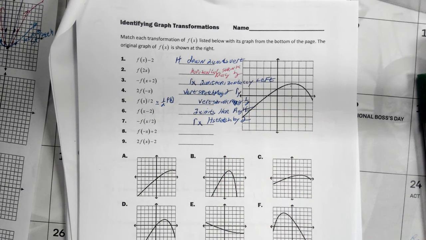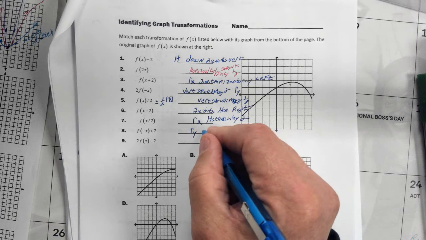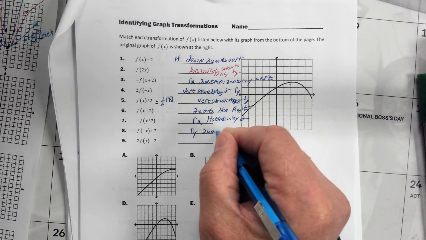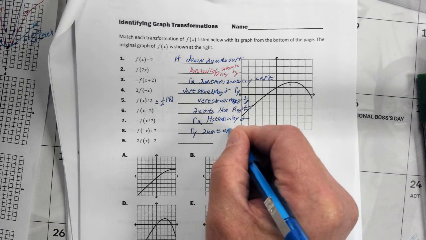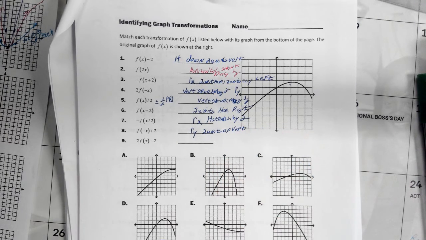What about number 8? Reflection over y-axis. And then what? Shift 2 units up vertically. Yep. Got to know what horizontal and vertical mean. What's the last one?